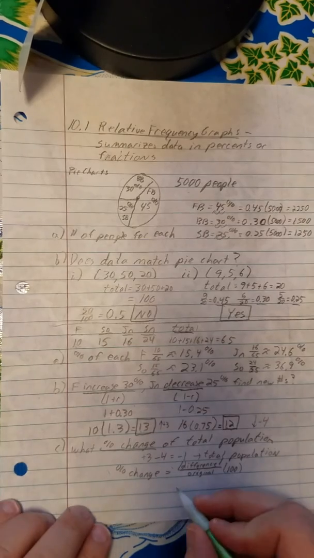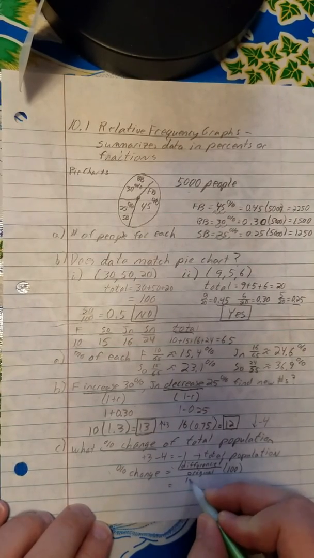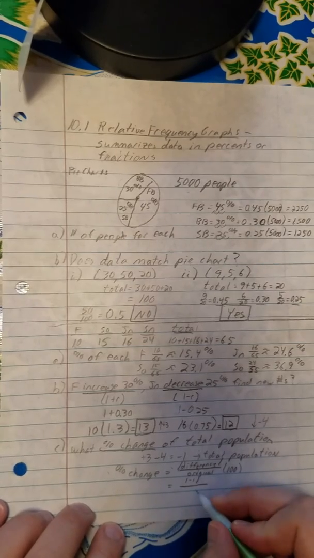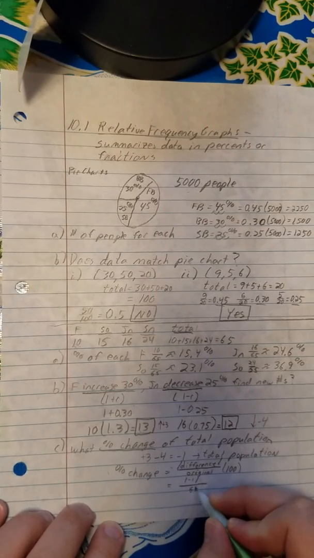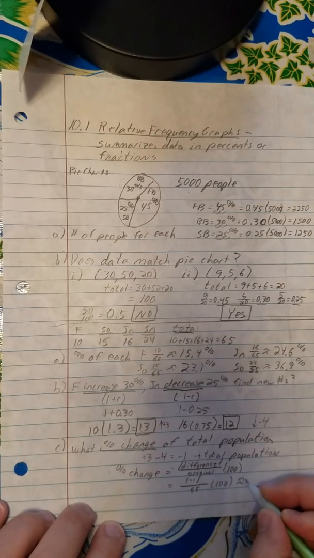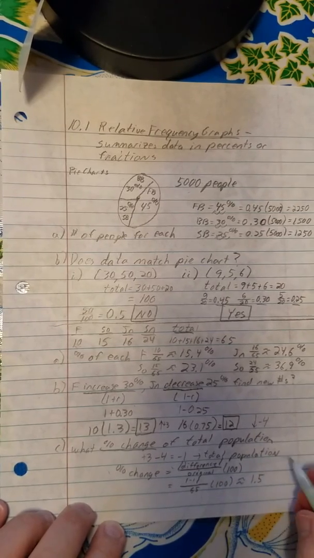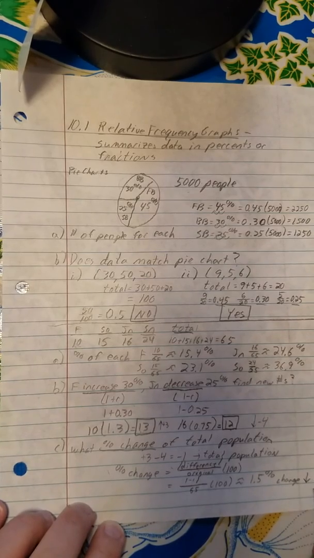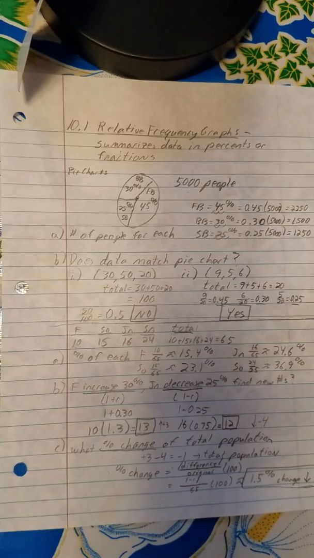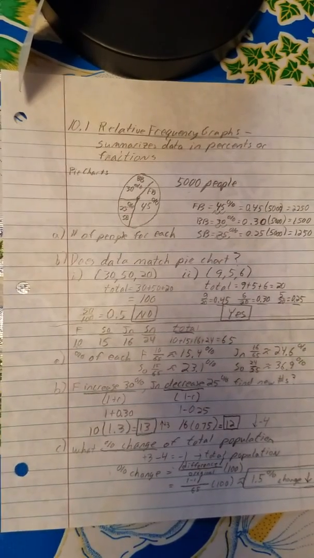Let me show the work for that. So the absolute value of -1, which is 1, divided by 65 times 100. And that's approximately 1.5. So we have a 1.5 percentage change. If we want the direction, it's going downwards. We don't need that, but it doesn't hurt to put that in there.